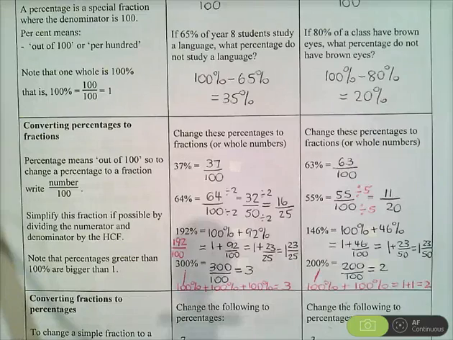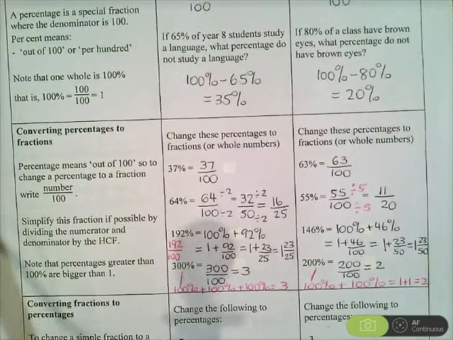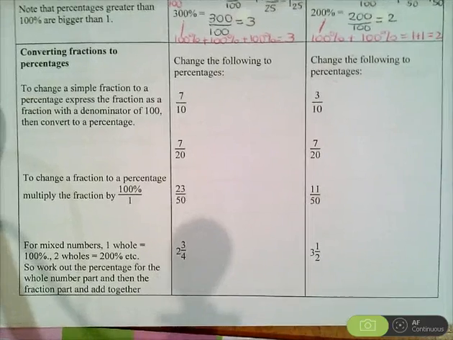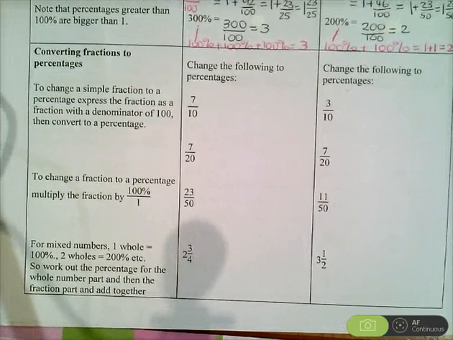Okay, girls, we're now going to move to the last section of this first page. And here we are, converting fractions to percentages. Now you're going to learn a few methods here.